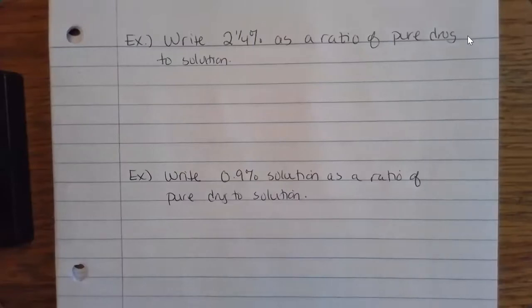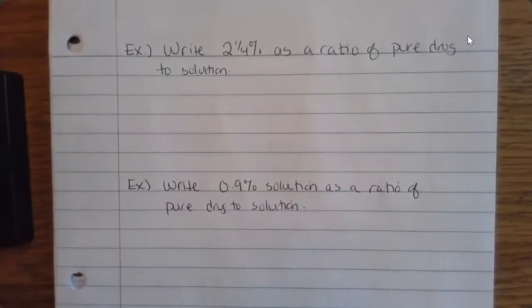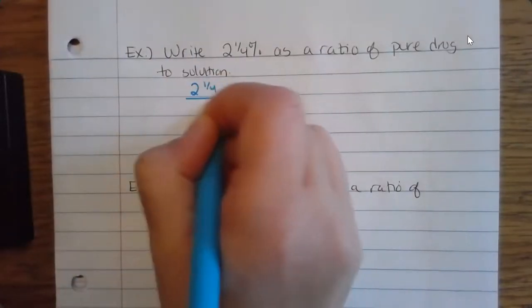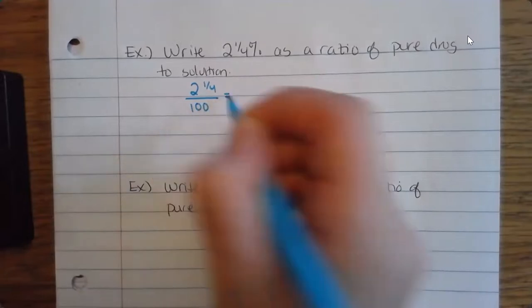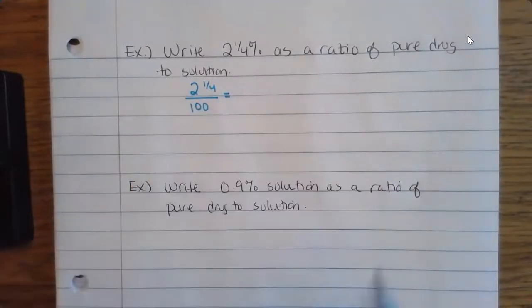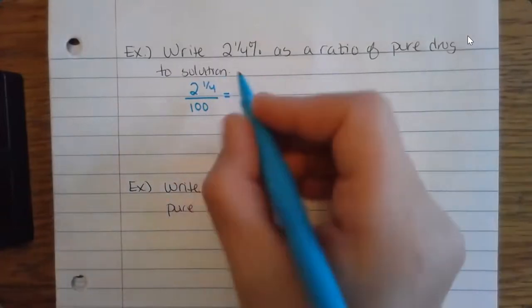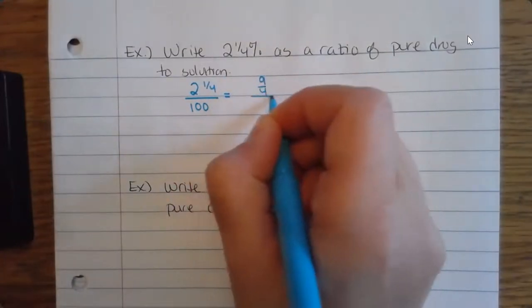All right, let's do 2 more examples. So same idea here. Let's write 2 1/4% as a ratio of pure drug to solution. So let's say our concentration here was 2 1/4%. So remember, percent is always out of 100. So this is the same thing as 2 1/4 over 100. I'm going to use the fraction version here just so you can see how to work with that. I would change this to an improper fraction first. So that's going to be 9/4 out of 100.